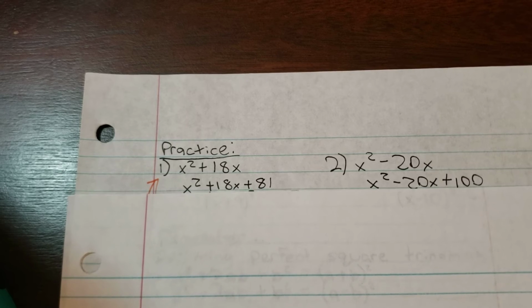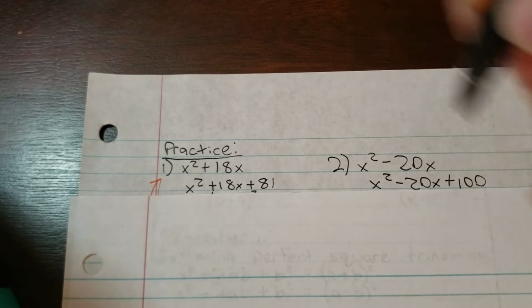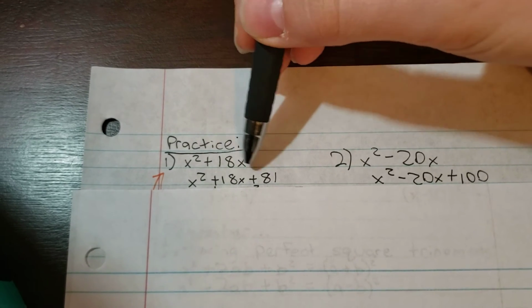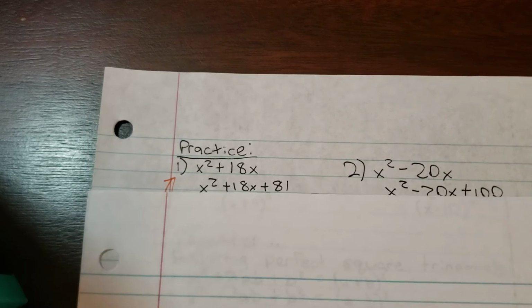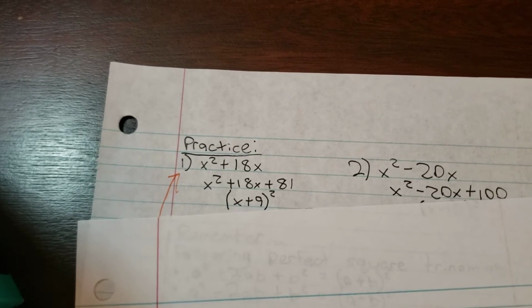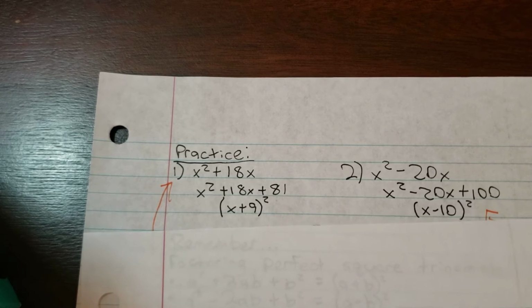But I'm just going to show you. I've divided 18 by 2. That's 9. 9 squared is 81. Because I'm adding it, I know it's going to be x plus 9 squared. This is my factor. That's what we're trying to do here. We're trying to factor, guys.